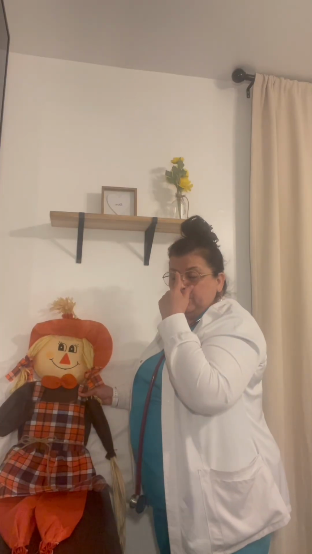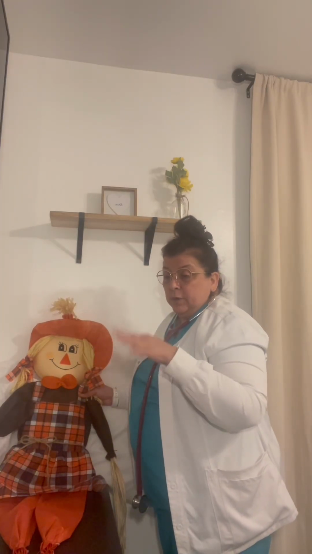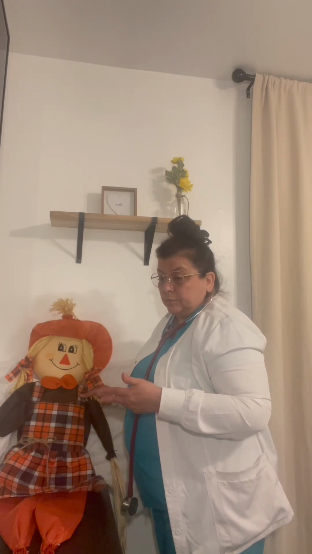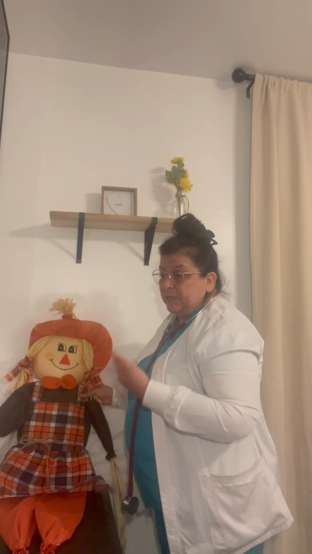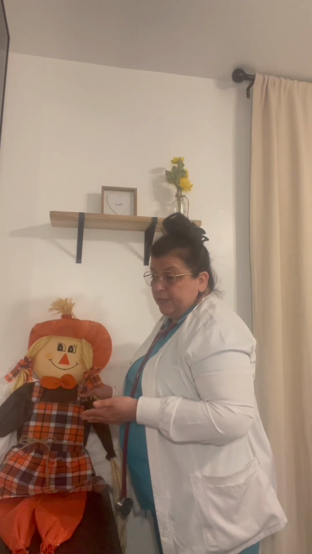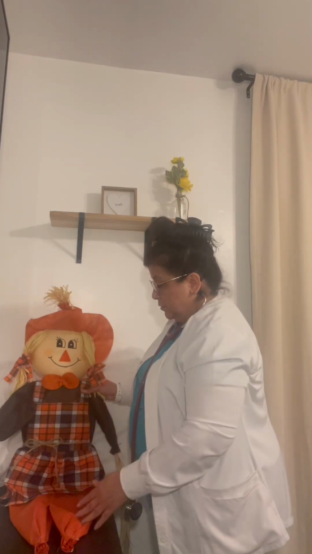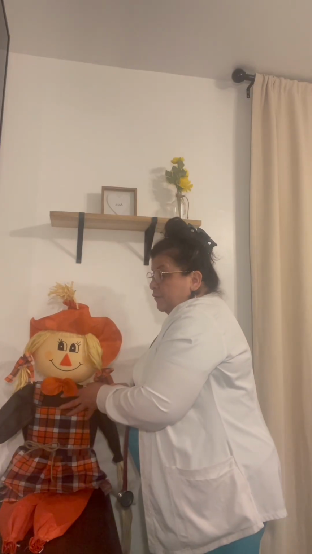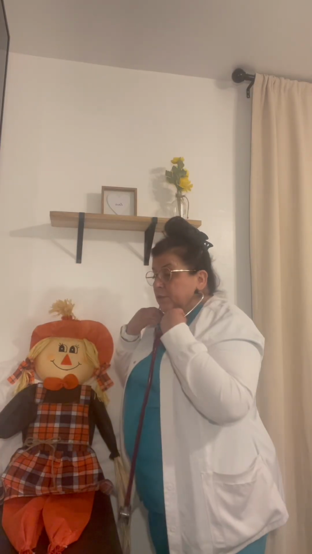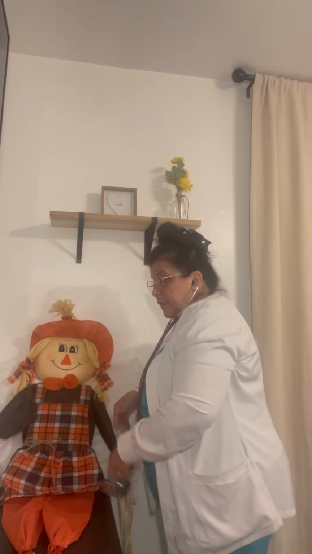Anterior-wise, her breath sounds are clear throughout all lung fields. There's no rales, wheezes, rhonchi. My patient is telling me she's not experiencing any shortness of breath. So now I'm going to have her lean forward, and I'm going to listen to the back, posteriorly.